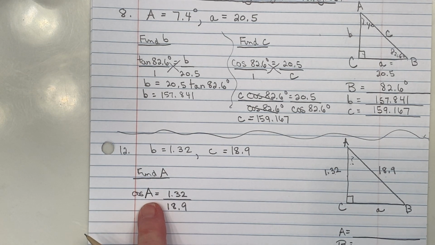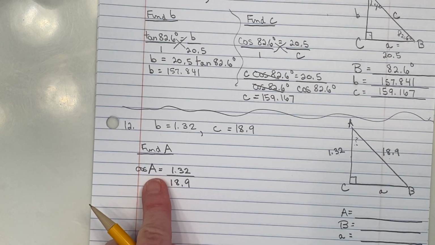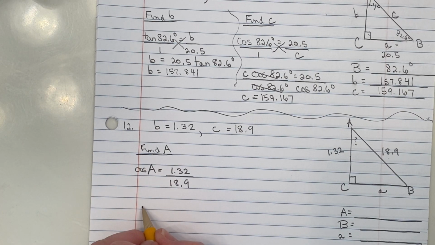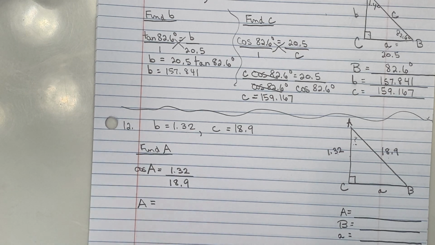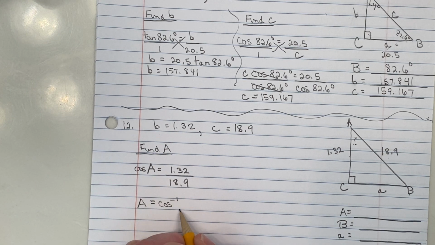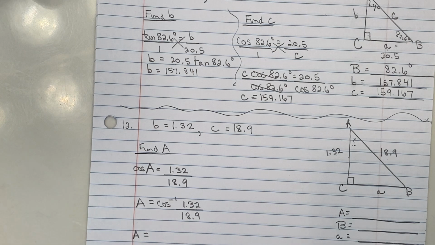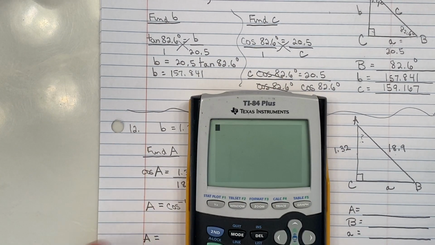Okay, so how do I find angle A? Well, I bring in the arc cosine, or the inverse cosine, to both sides of the equation. So angle A is equal to arc cosine of this value. So let's go right to our calculator. Arc cosine and a fraction. That looks about right.